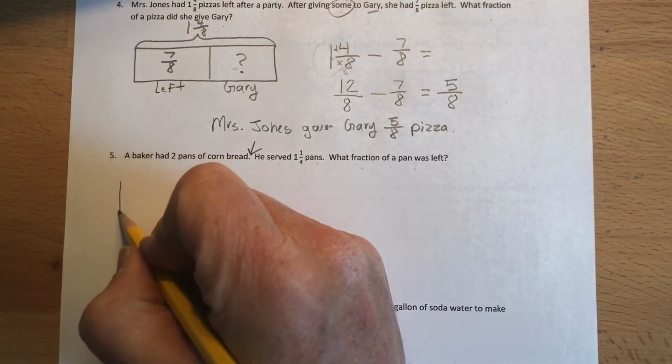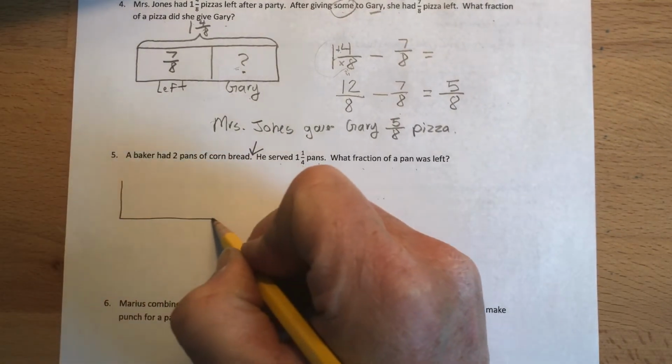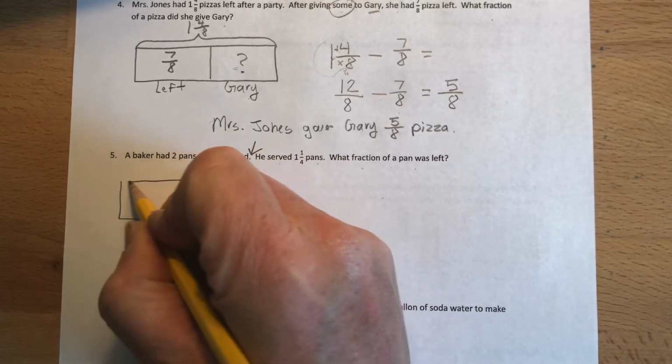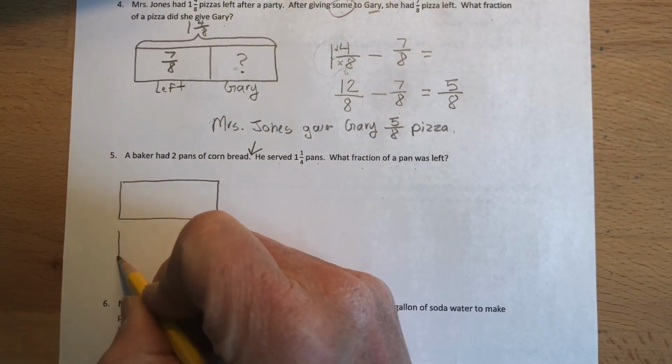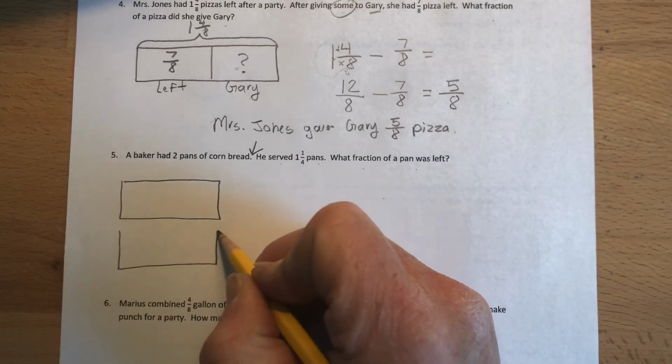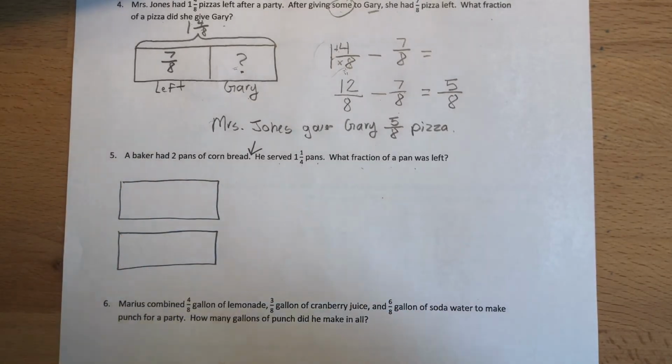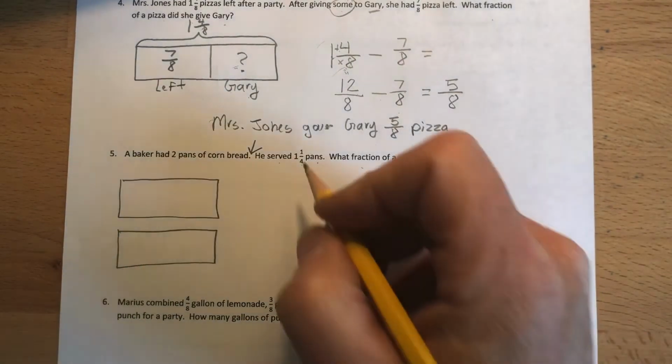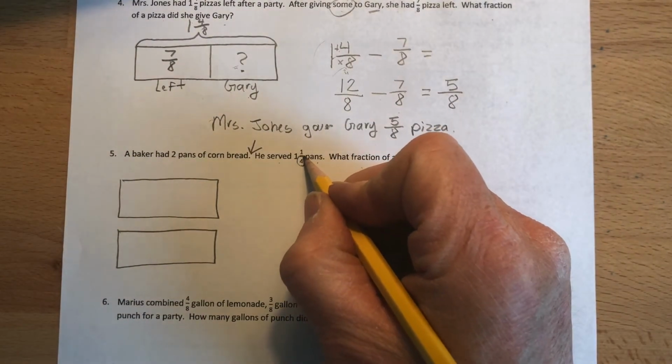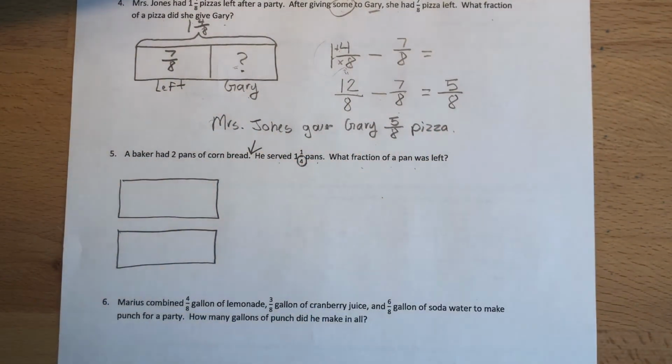So I'm going to draw my 2 pans of cornbread: 1 pan, 2 pans. Now I need to figure out what he cut. He cut each of them into fourths, didn't he?